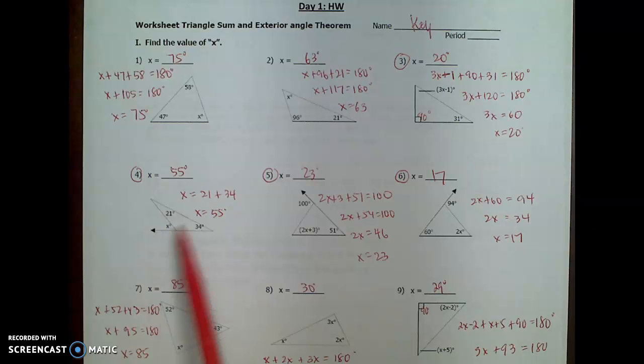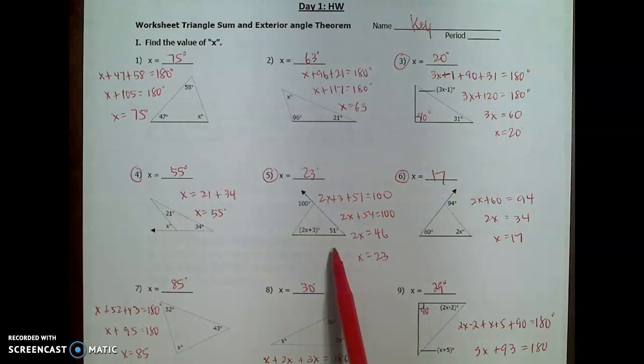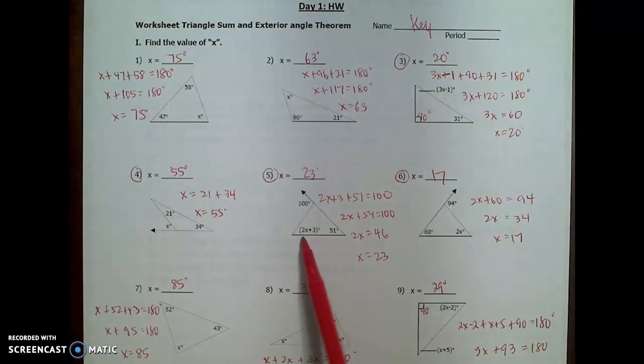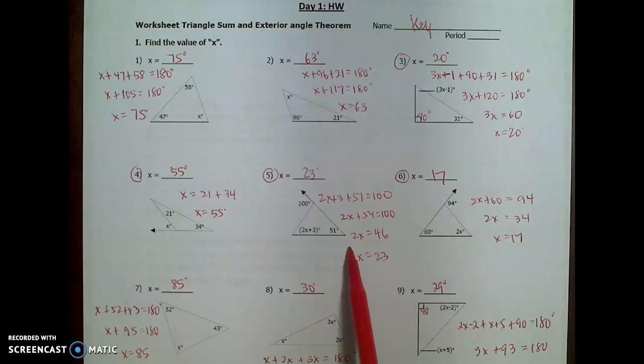And so to solve for this one, we let x equal the sum of these two. Same thing over here with number 5. Here we're given the exterior angle, and here are the two angles that are farthest away inside the triangle.